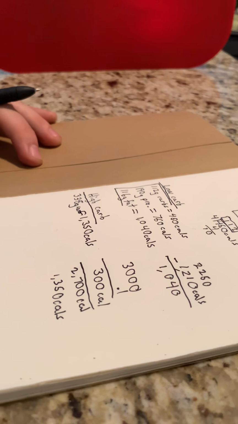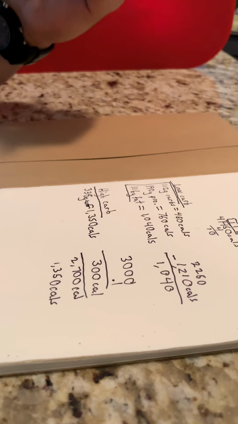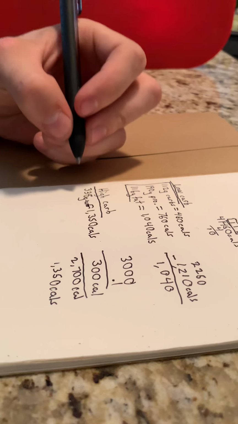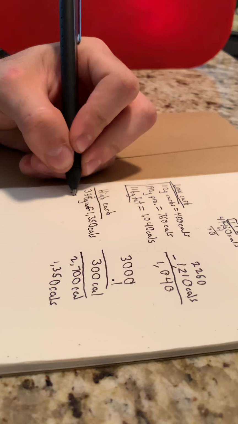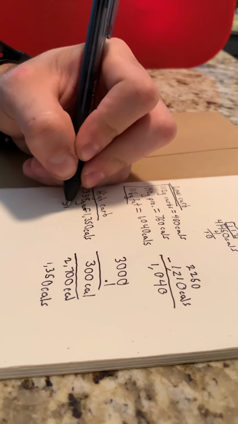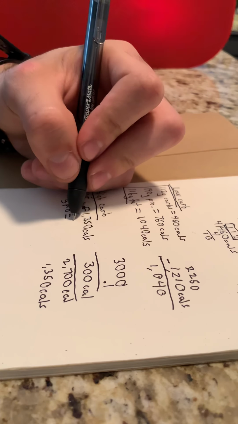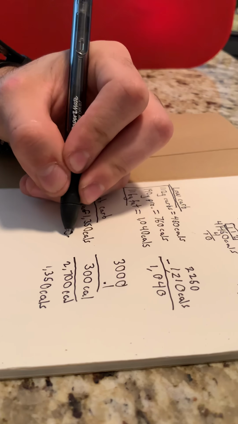See that real well? We're keeping the protein the same because we still weigh the same, obviously, which is 190 grams of protein, which equals, again, 760 calories.